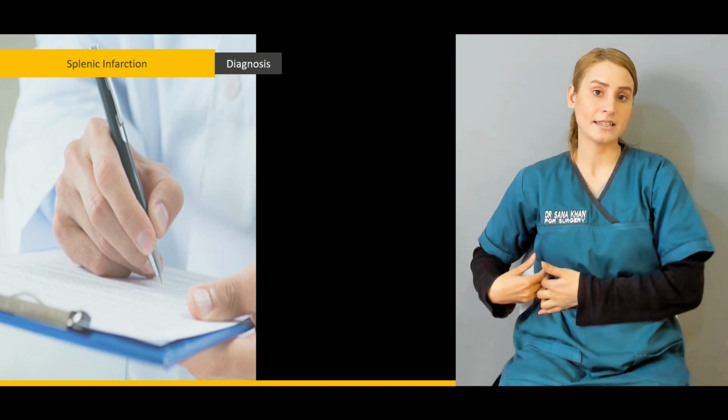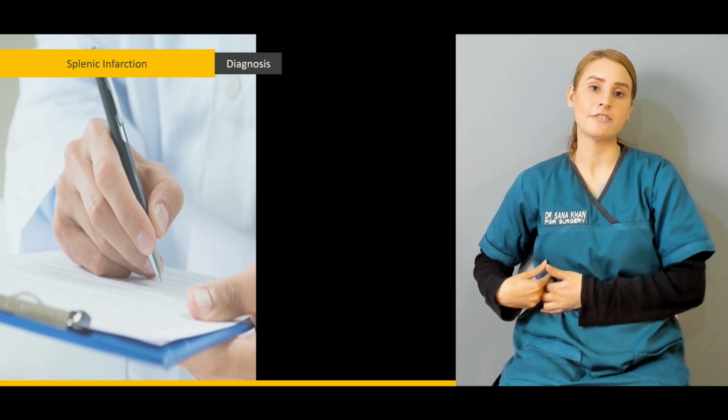Again, the complaints would be the same: left hypochondrial pain, and the pain is transmitting to the tip of the shoulder. If it's a right hypochondrial pain, that means the pathology is somewhere between the liver, and it's irritating the right hemidiaphragm, and the pain is being referred to the tip of the right shoulder.